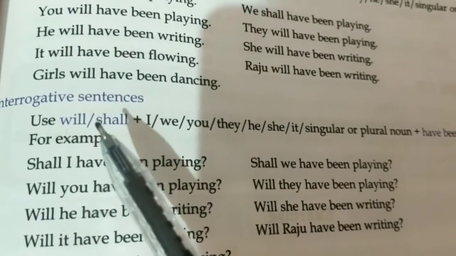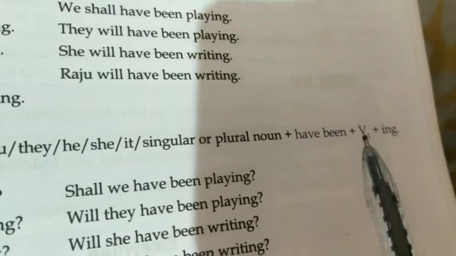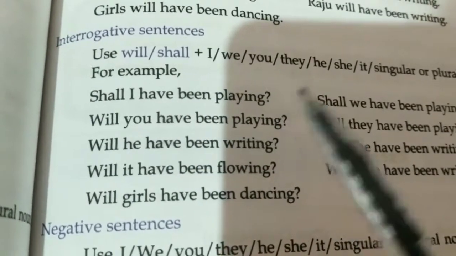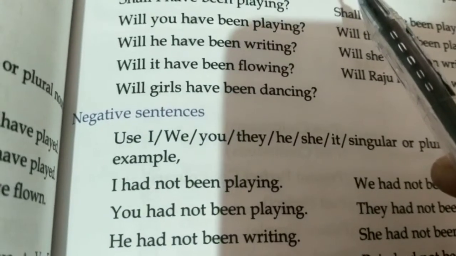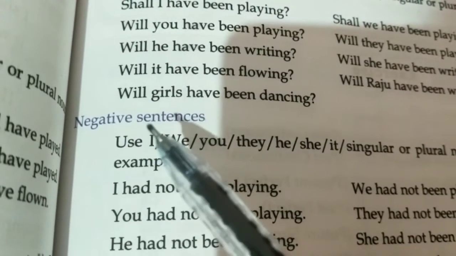For making the question, again will or shall is written before the subject, then have been, and V1 plus ing form. So shall I have been playing, will you have been playing, will girls have been dancing, like that.